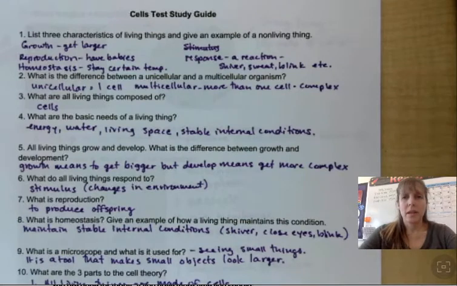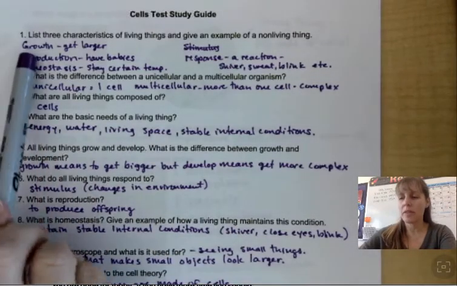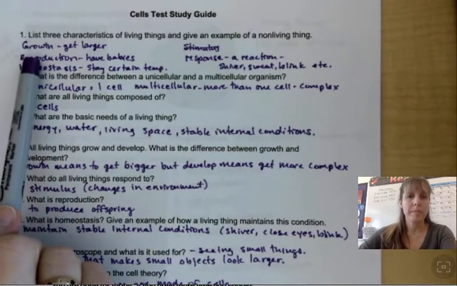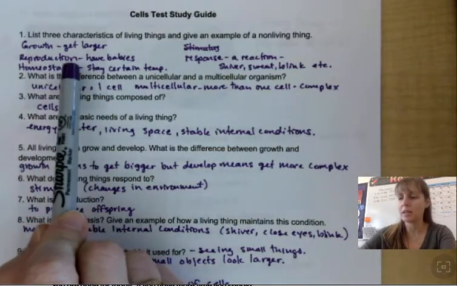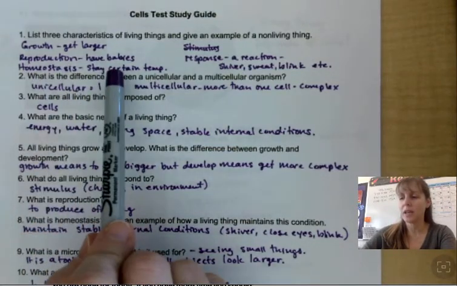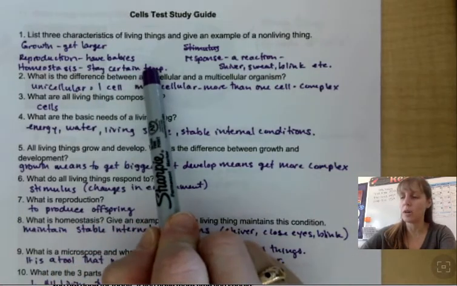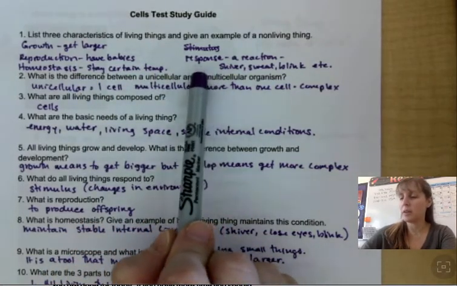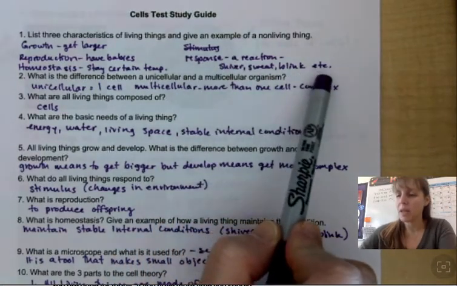Over the cells test study guide. Number 1 says list 3 characteristics of living things and give an example of a non-living thing. So I listed a bunch of characteristics of living things. One of them is growth, meaning to get larger. One of them is reproduction, meaning to have babies. Another one is homeostasis. They need to keep their internal conditions the same or stay at a certain temperature. Another one is they need to be able to respond, which is reaction, like shiver, sweat, blink, etc.